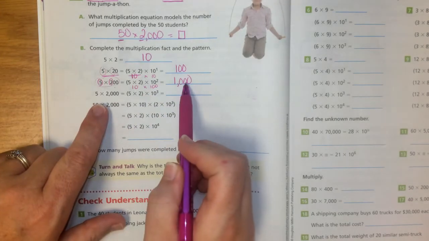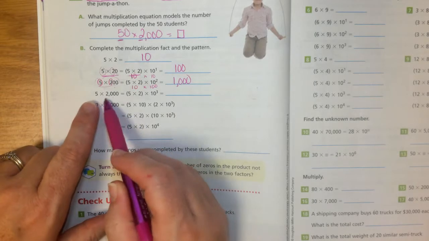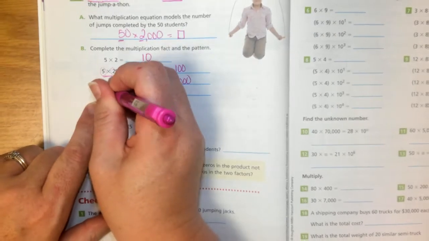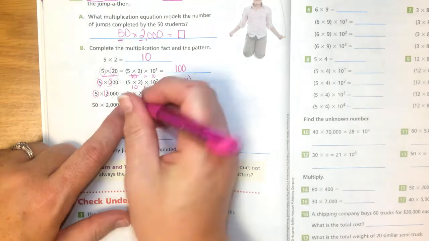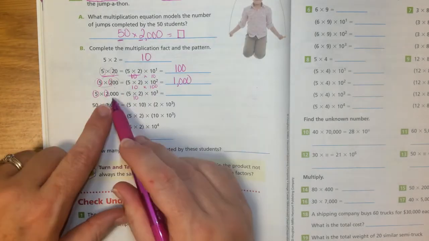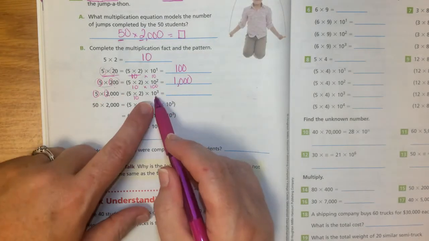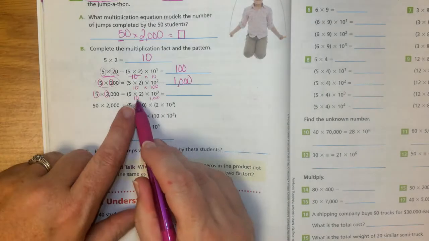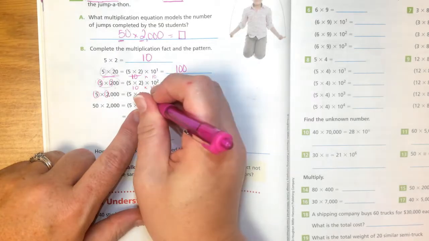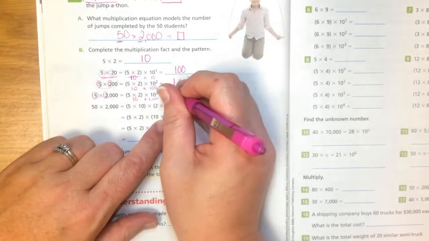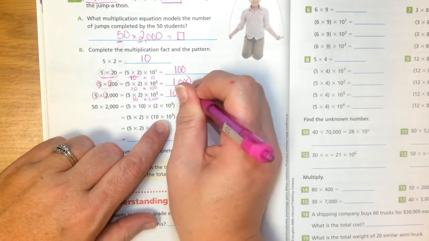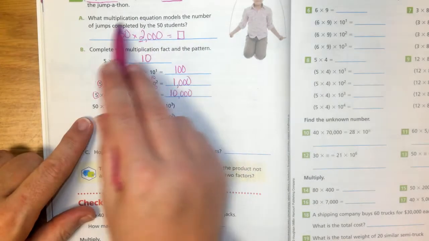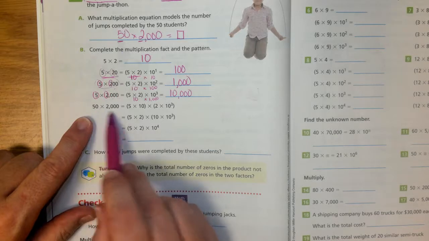Now I'm going to use my 1,000. 5 times 2,000. I'm going to multiply my 5 times my 2, which is 10, times the 1,000, the third power of 10. The third power of 10 is 1,000. 10 times 1,000 equals 10,000.